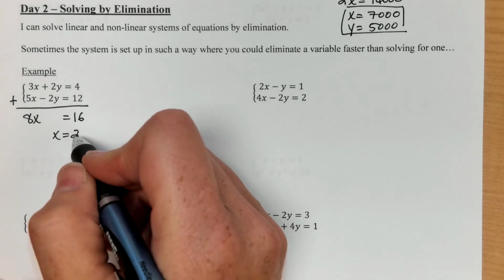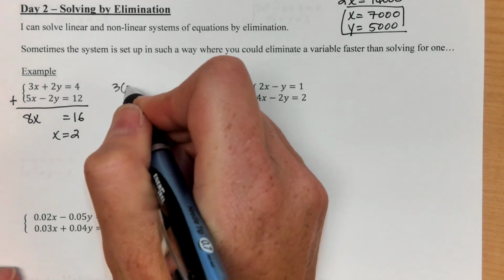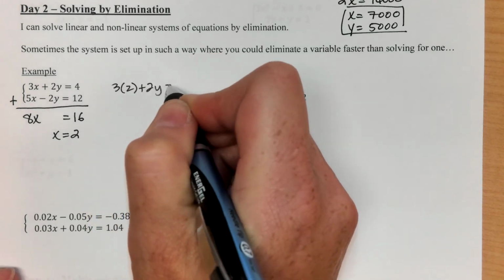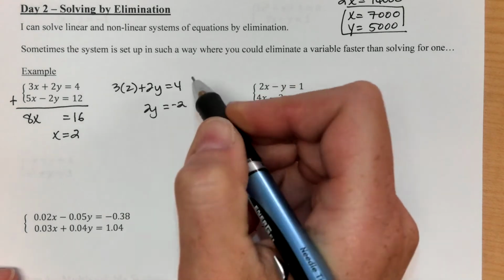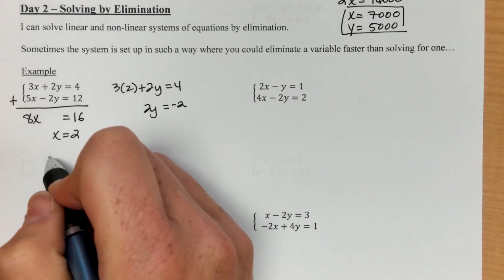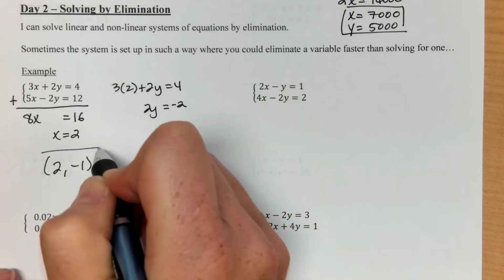So still I have to take my 2 back and plug it in. So 3 times 2 plus 2y equals 4. So 2y would equal negative 2. And that makes my y negative 1.